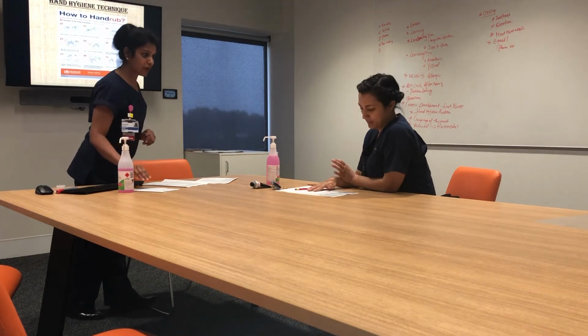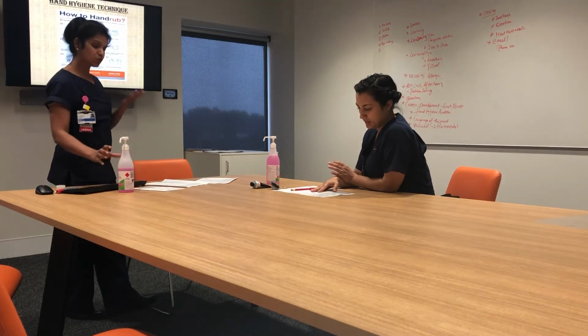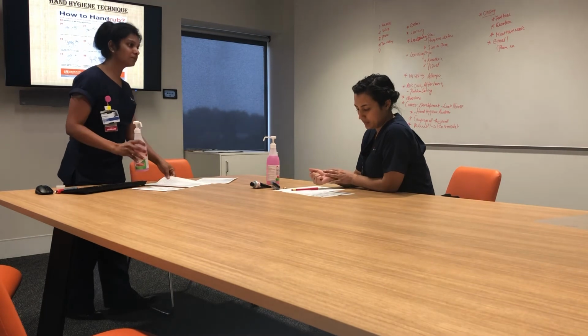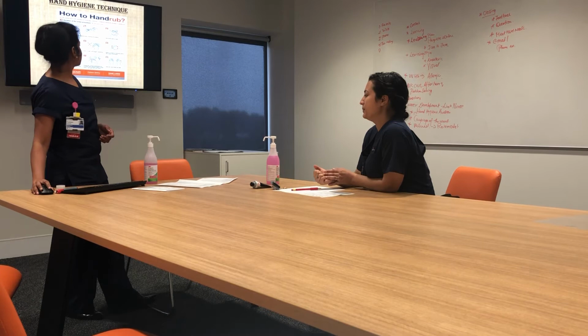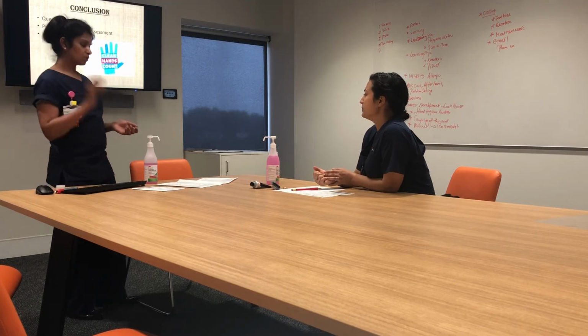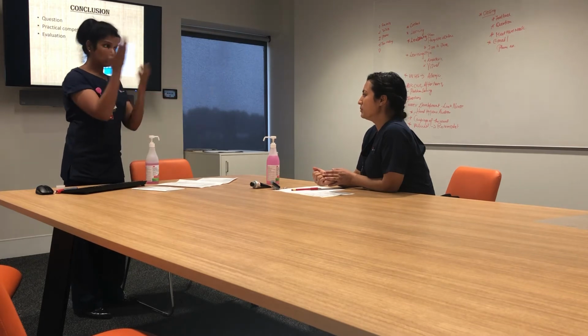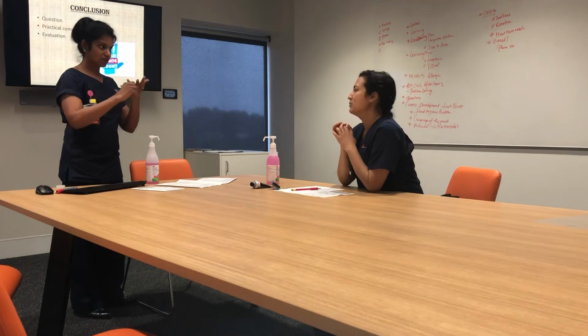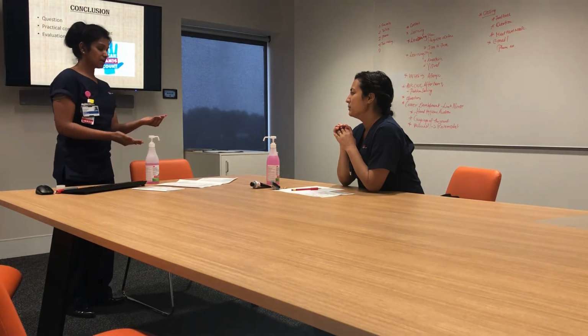So, hand hygiene technique. I've given you a pamphlet as well. We will go through the 10 steps. You can do it along with me, or you can observe and we can do it together, or you can follow it after me. Okay? So, I will just demonstrate the hand hygiene technique. Bare below the elbow, nothing. No, I don't have rings, but a wedding ring is allowed as long as it can be rotated. So, just squeeze a cupful of alcohol-based hand rub.